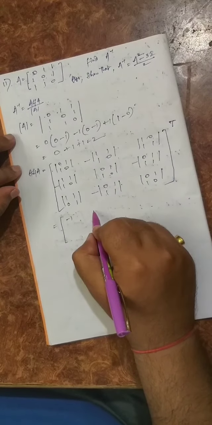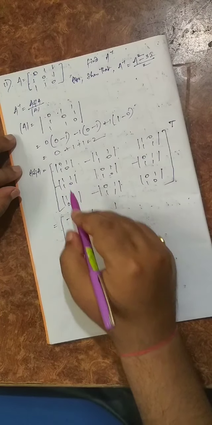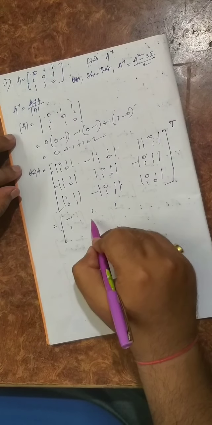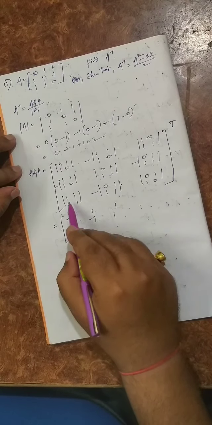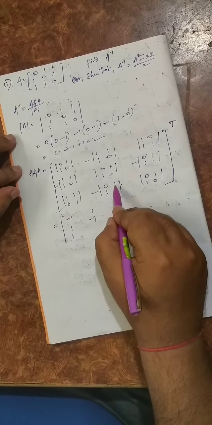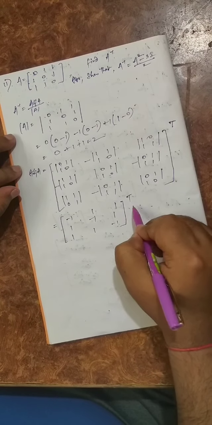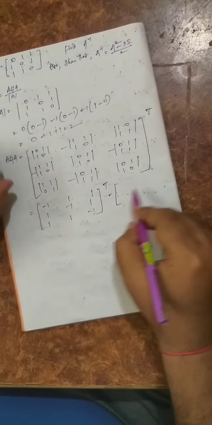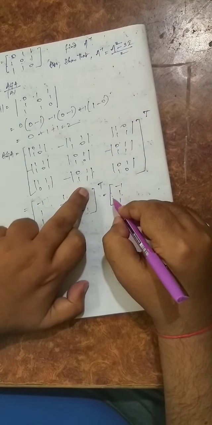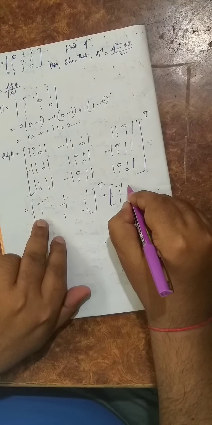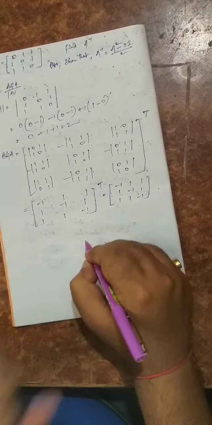After applying the signs, take the transpose. Change the first row to the first column, the second row to the second column: minus 1 1 1, 1 minus 1 1, 1 1 minus 1.